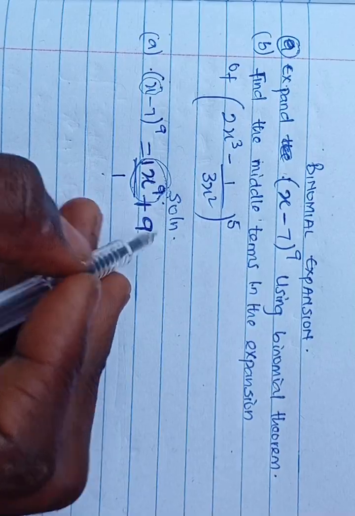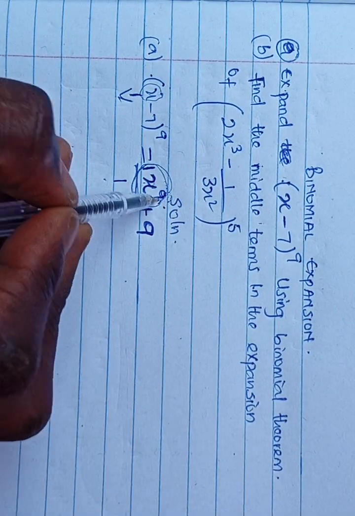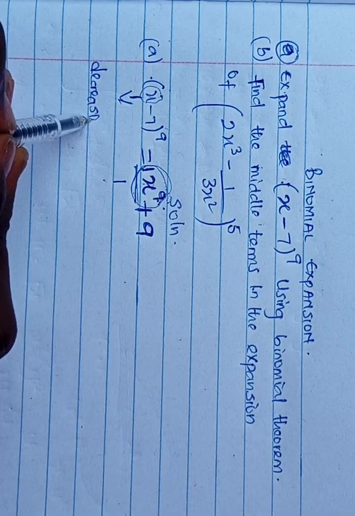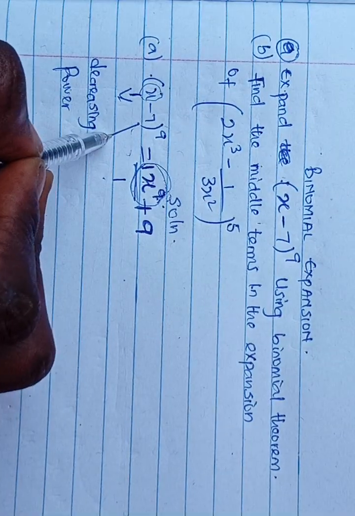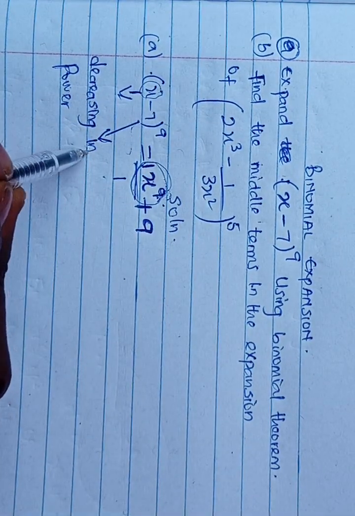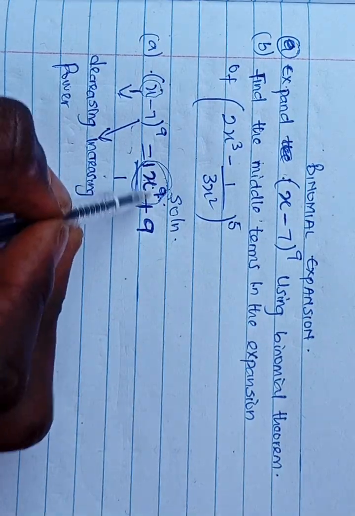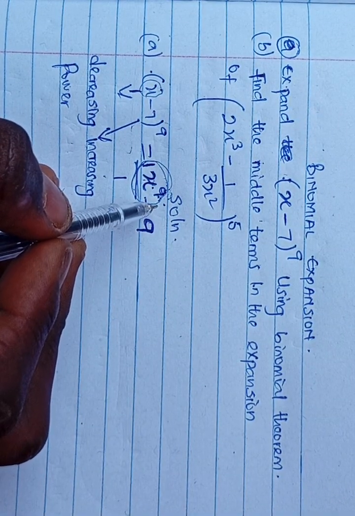What you have to note is that the first one, which is x raised to power 9, will be decreasing. The power will be decreasing. For the minus 7, the power will be increasing, because here our minus 7 is raised to power 0, and any number raised to power 0 is 1.